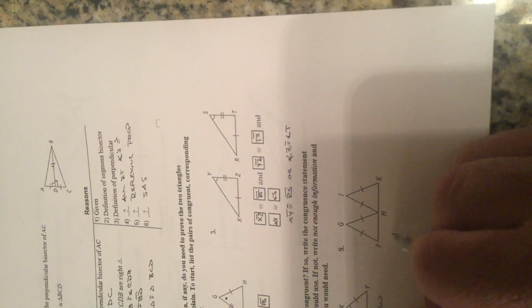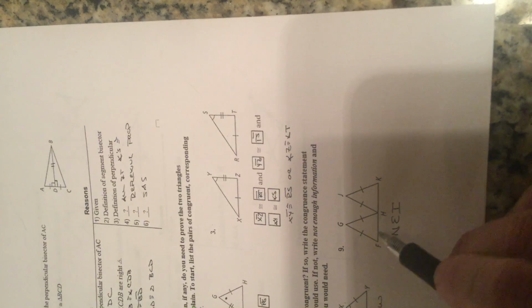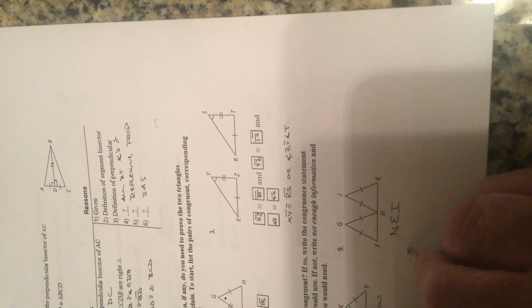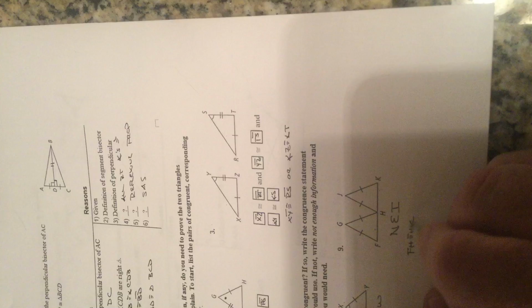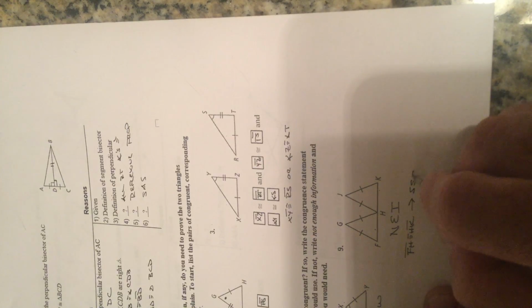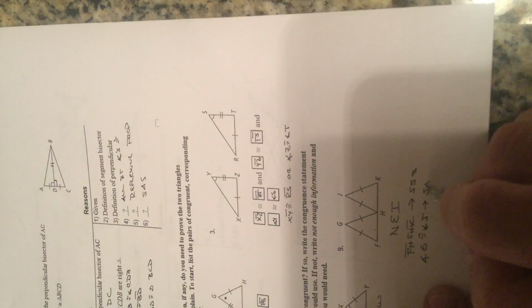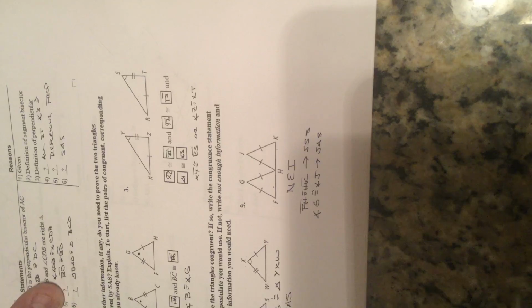Now, number 9. They give us two sides. They look congruent, but they have to give us more information. Well, they don't. So we write NEI for not enough information. If they told us that FH was congruent to HK, then we would know it was congruent by side, side, side. If they told us that angle G was congruent to angle J, then it would be side, angle, side. All right, so we would need other information. So since they don't give it to us, that would be NEI.